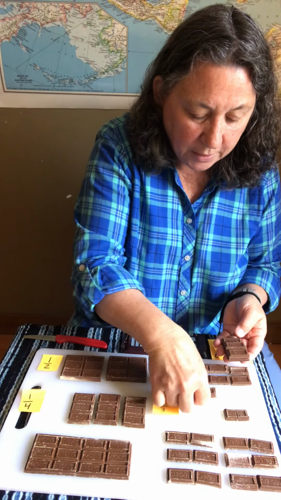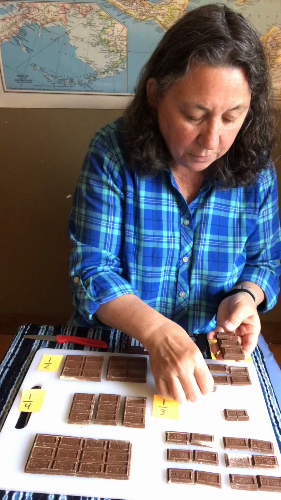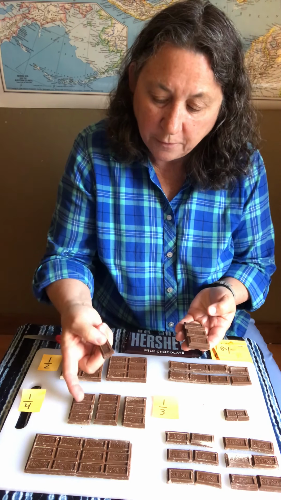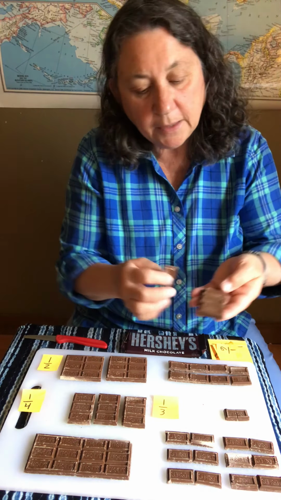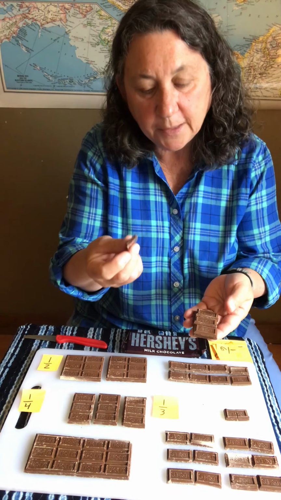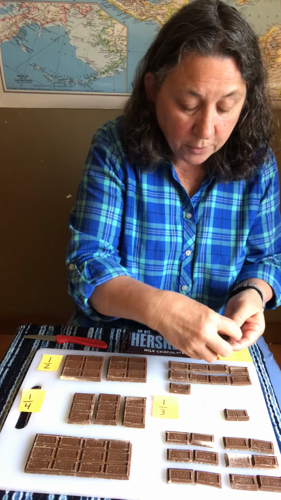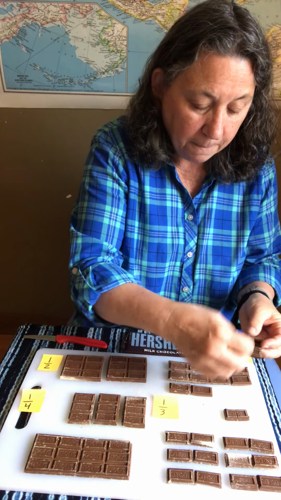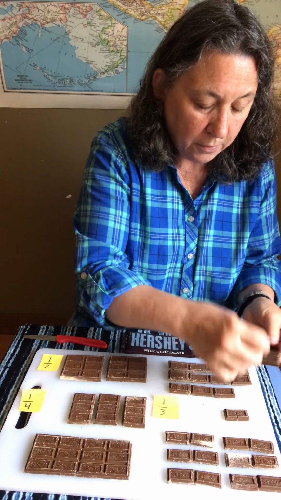If I break the 1/3 up into bits, you can see that 1/3 is more than 1/4 because it's covered and then I have this bit left. So 1/3 is more than 1/4. 1/2 is more than 1/4.